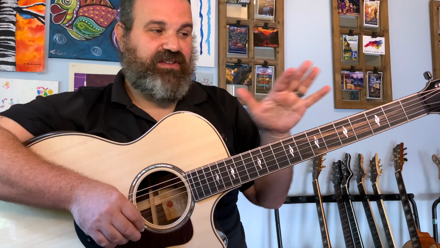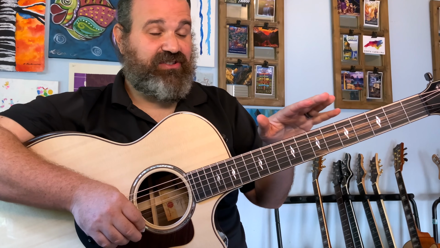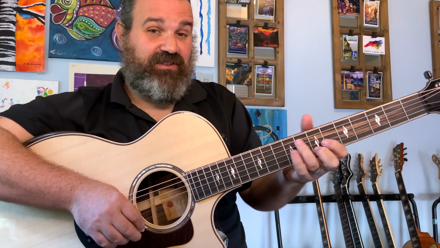And so you can do this in open position. You can do this actually with chord voicings that are even up on the guitar neck.